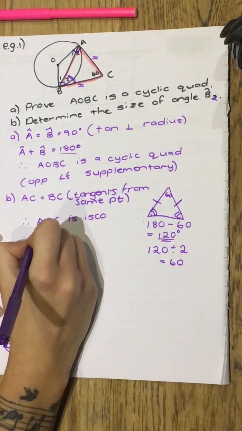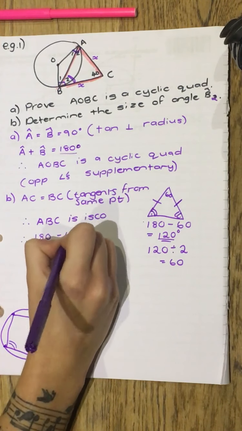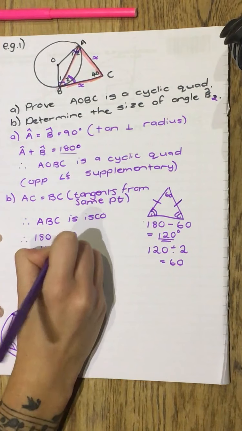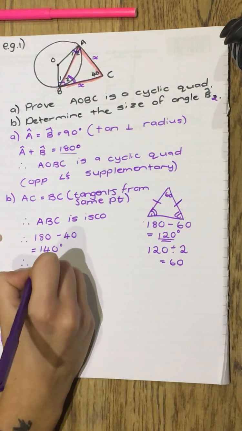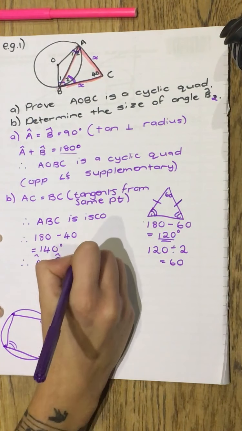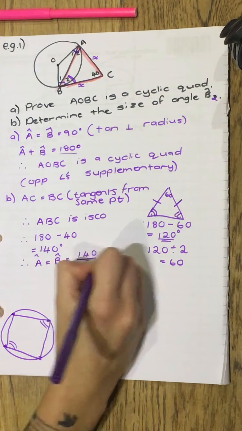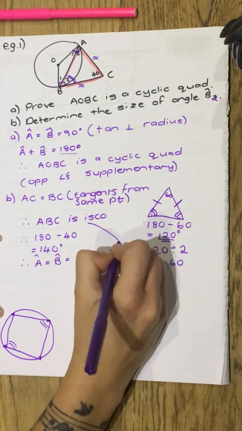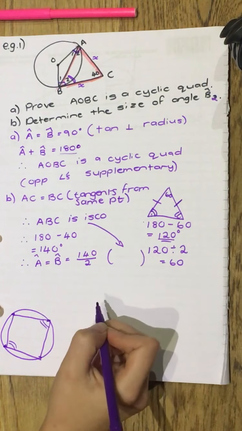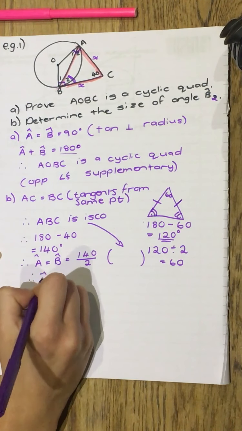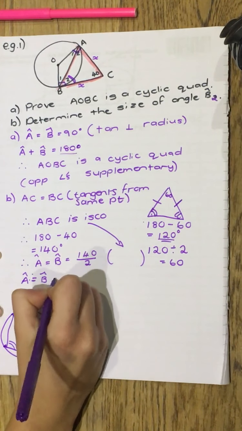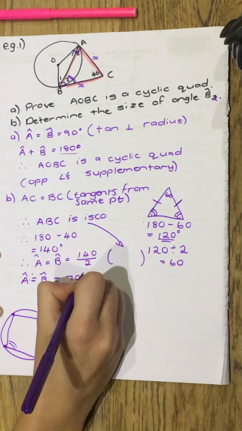So we're going to say 180 minus 40 degrees is equal to 140 degrees. Therefore, angle A equals angle B, which equals 140 over 2. And then you can actually put this reason over there. You can say ABC is isosceles, or you could write it again. So then therefore, angle A is equal to angle B, which is equal to 70 degrees.